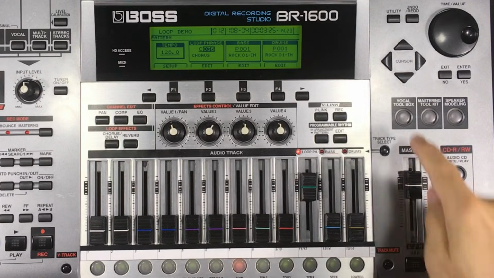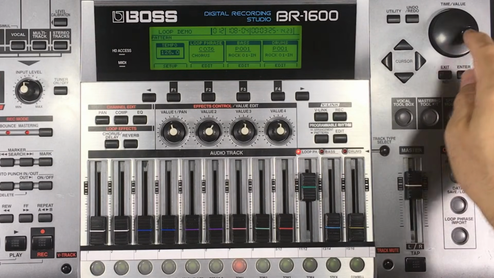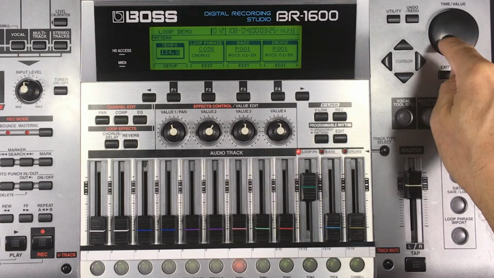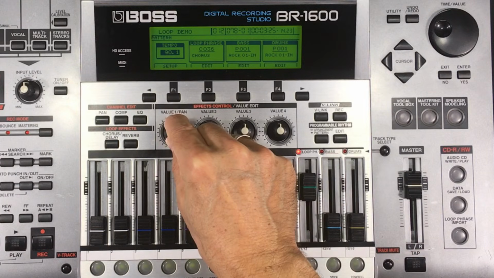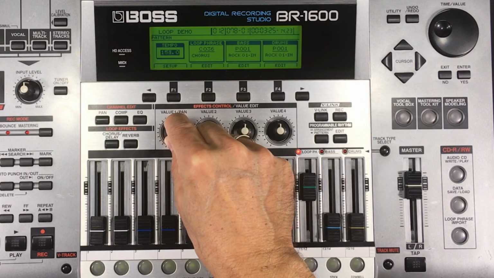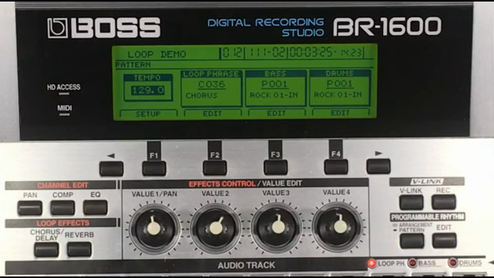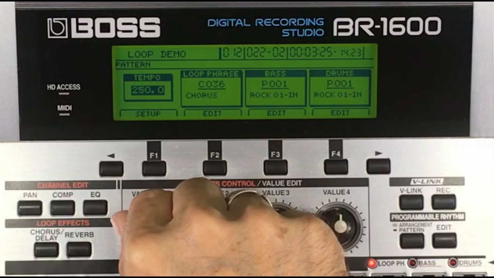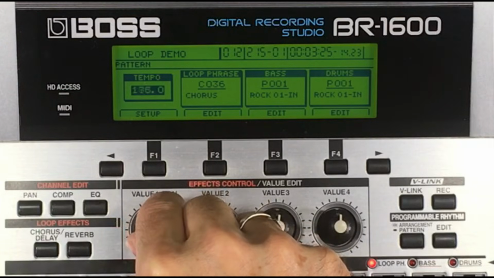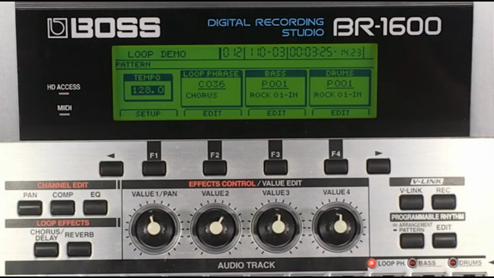Highlight the tempo field and use the time value wheel to adjust the tempo. You can also use the tap tempo button. Tap the button 4 times or more to set the tempo. Use value dial 1 to make larger jumps. The tempo can be set anywhere from 25 to 250 BPM, but because loops are audio samples, they're designed to be played within a specific range of the original tempo. Ideally, the closer to the original tempo, the better, and the higher the sound quality will be.